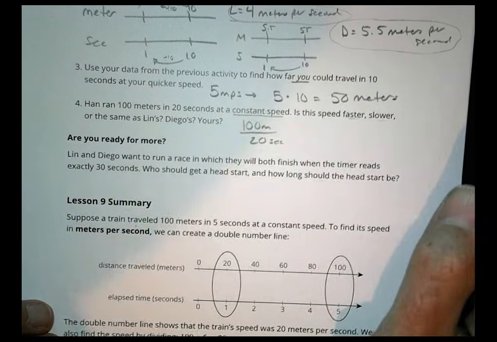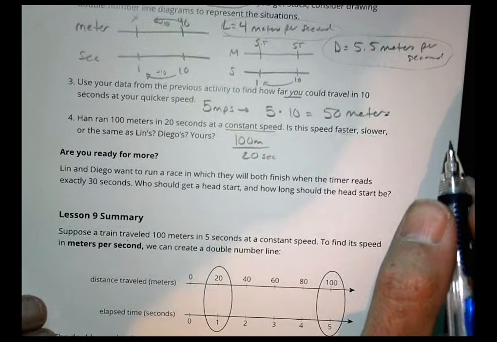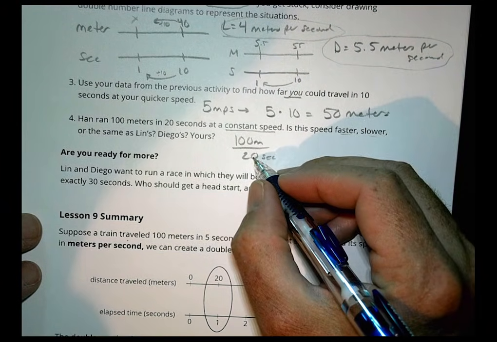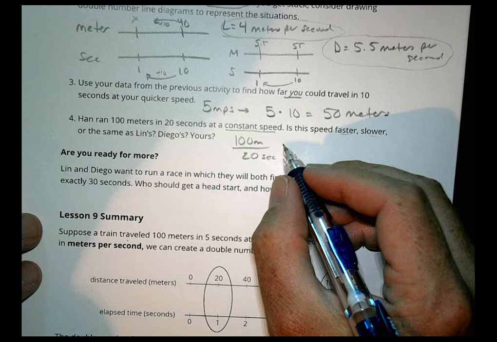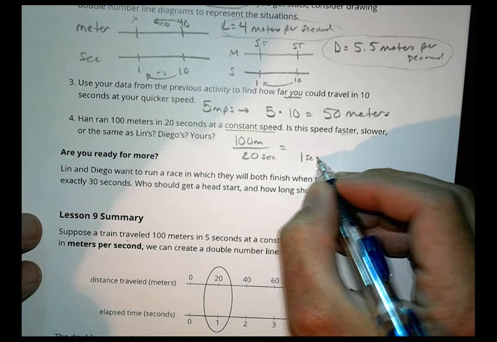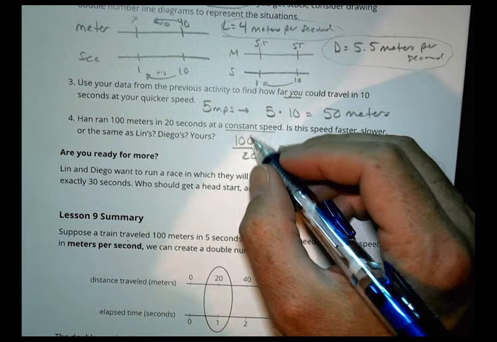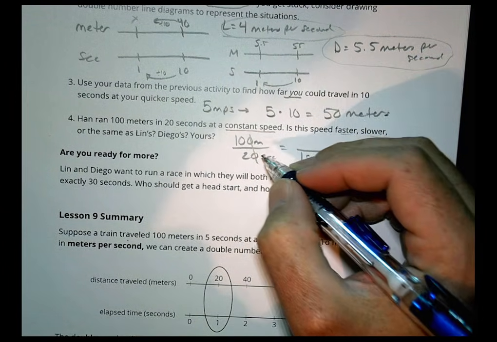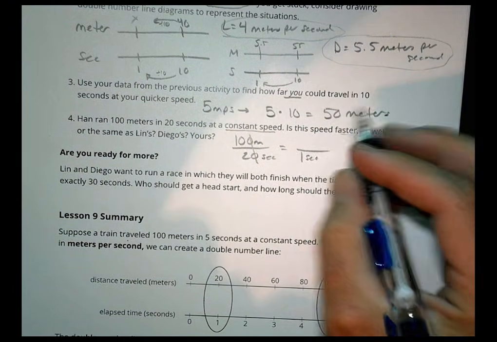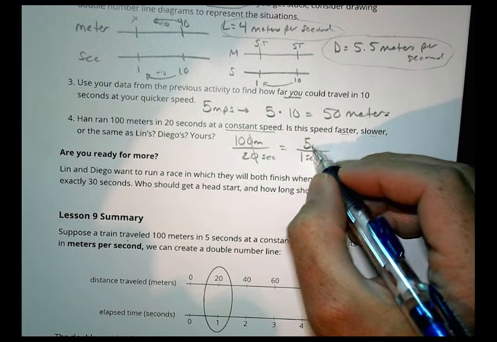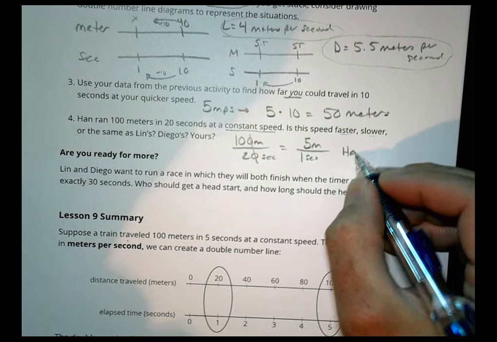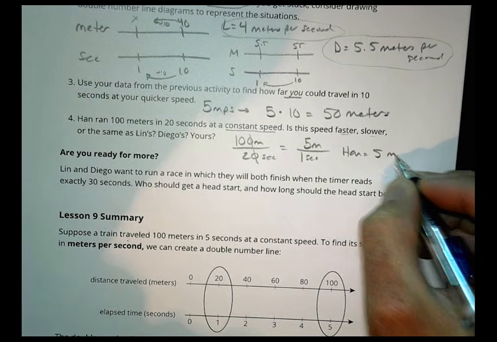The best thing to do would be to get this in terms of a unit rate of what that constant speed is going to be. So 100 divided by 20 to get this down to 1 per 1 second, is the idea. I could knock the zeros off there because they both have them, and I have 10 divided by 2, which is going to be simply 5 meters. So Han is going at 5 meters per second.